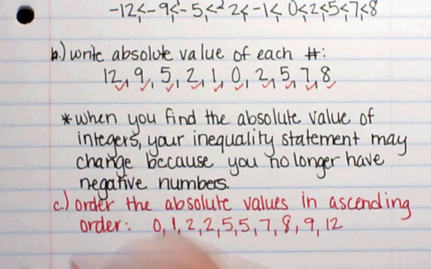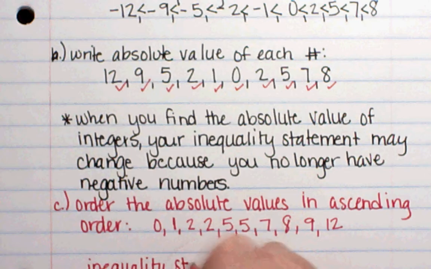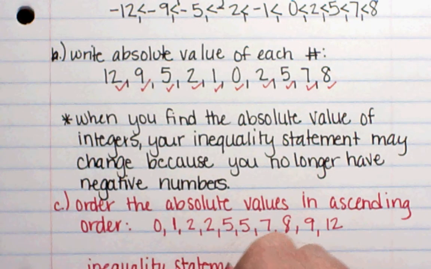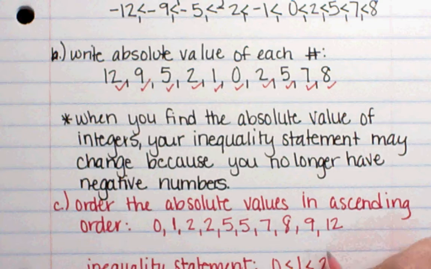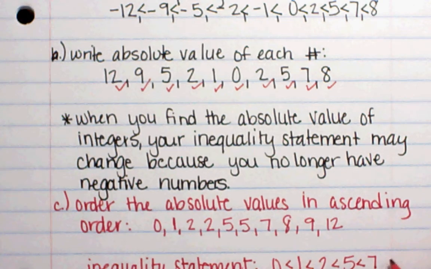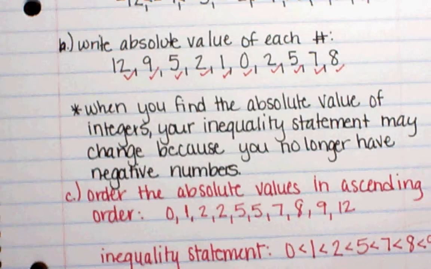If I had to write them in an inequality statement, it would be 0 is less than 1, which is less than 2, and I wrote 2 twice, so I'm not going to write it again, which is less than 5, which is less than 7, which is less than 8, which is less than 9, which is less than 12. Oops, you can't see that. I'm going to move it up for you. I'm sorry.